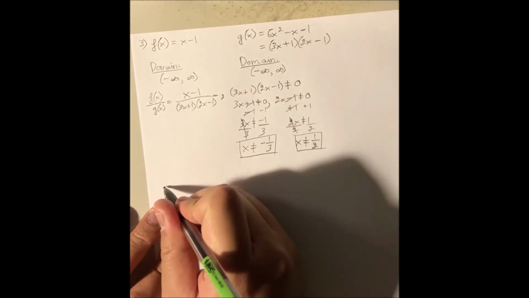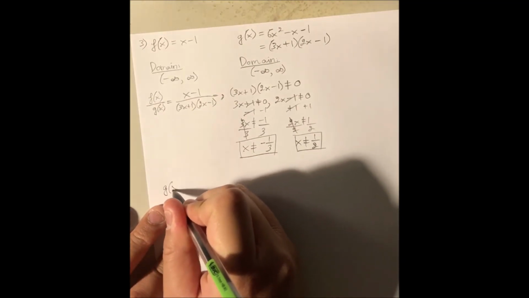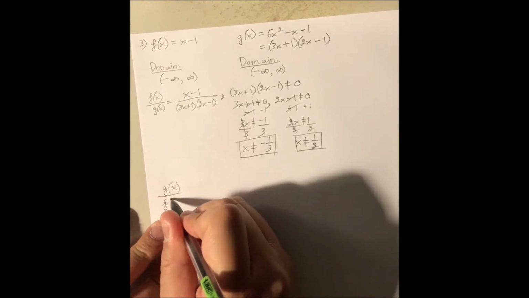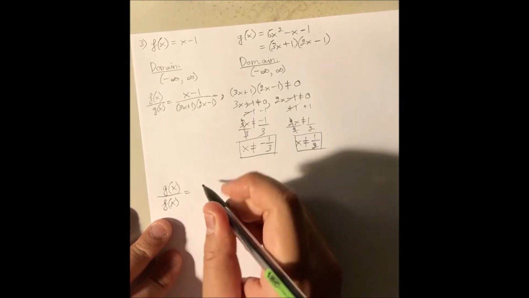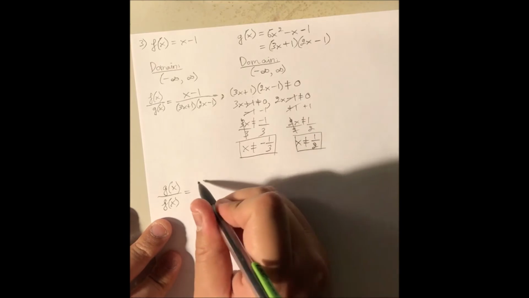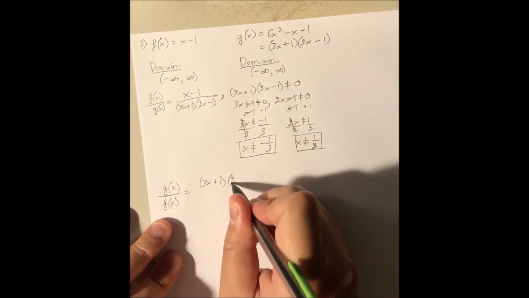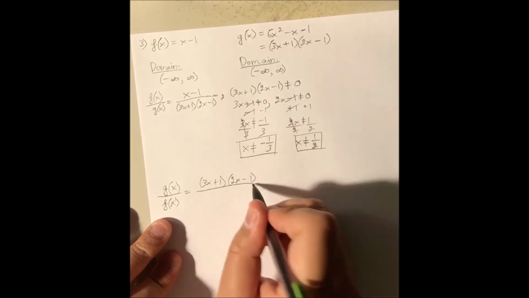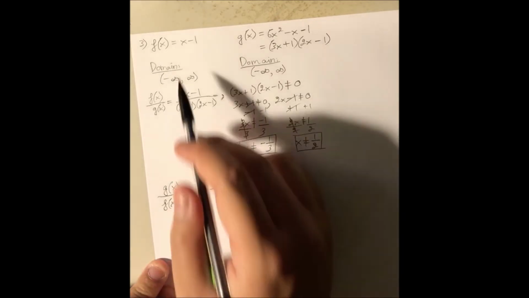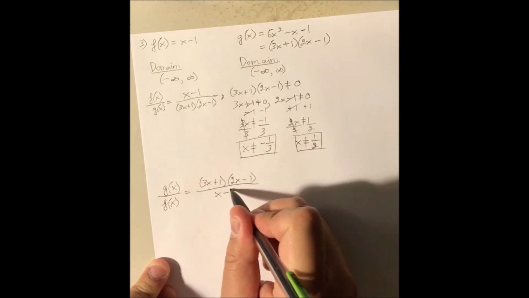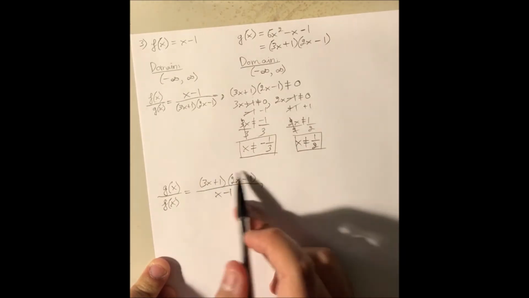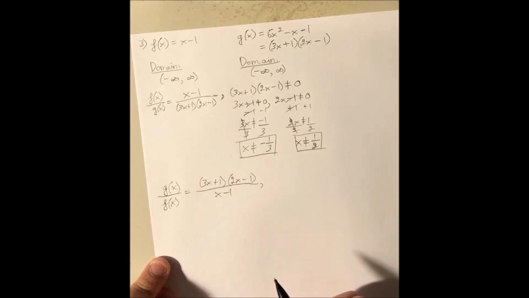Now let's go ahead and find g of x divided by f of x. That's going to be straightforward. We just take the factored form of g of x, and we divide it by the function f of x, which is just x minus 1. Of course, this cannot be simplified any further.